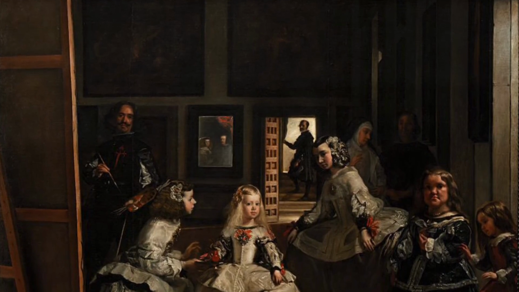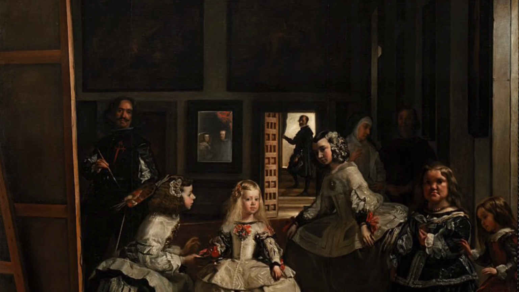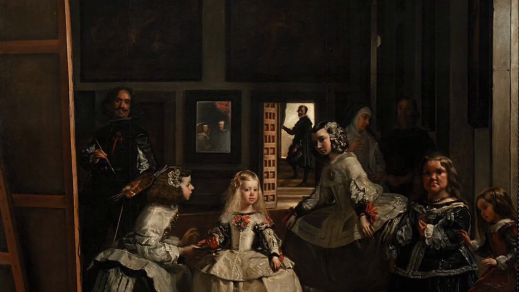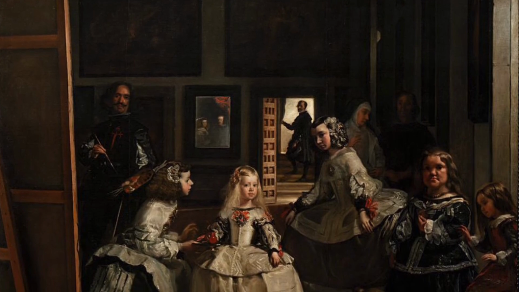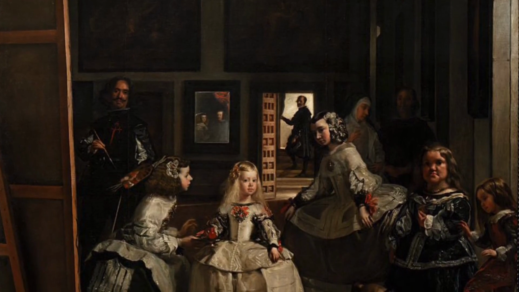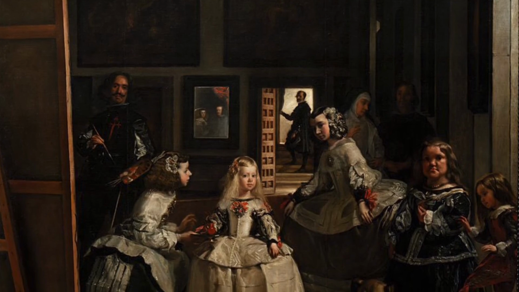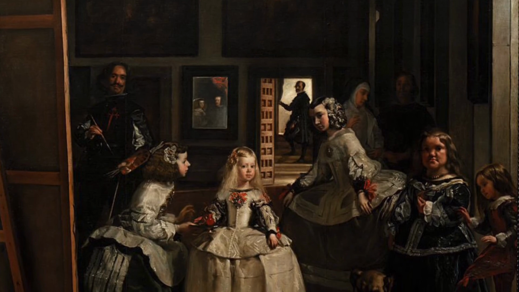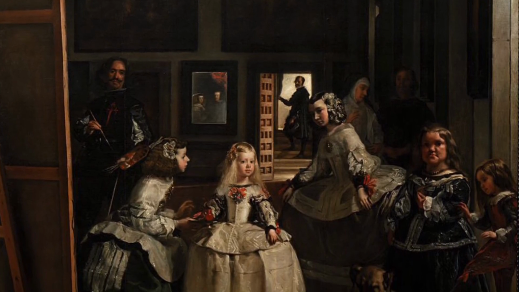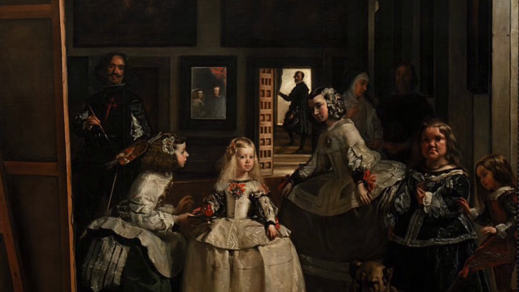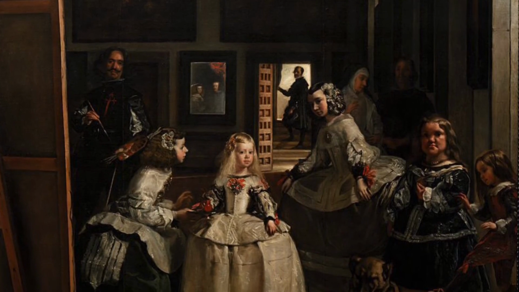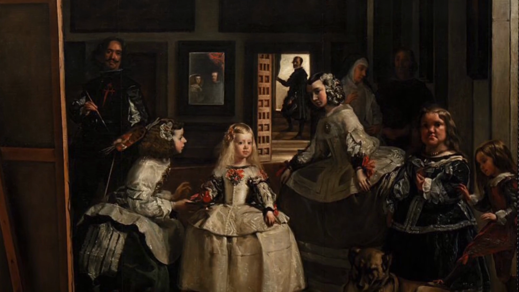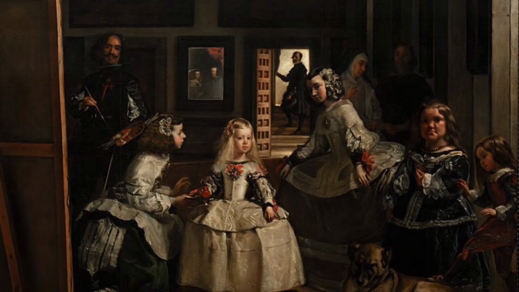This is Velázquez's most famous painting, Las Meninas. It shows the Infanta Margarita and her maids and her dwarves, and Velázquez himself painting a large composition, which may be Las Meninas itself. It may be a portrait of the king and queen who can be seen reflected dimly in a mirror at the back of the painting. Many theories about what it represents and what it means.